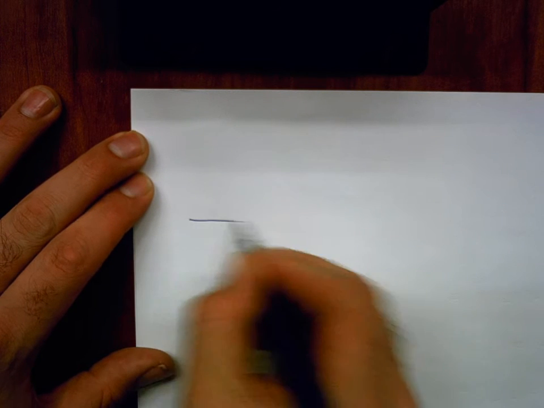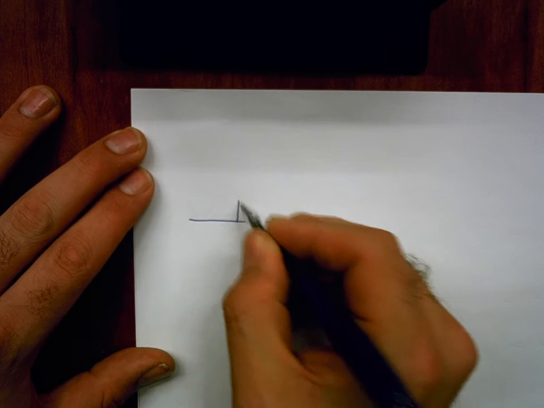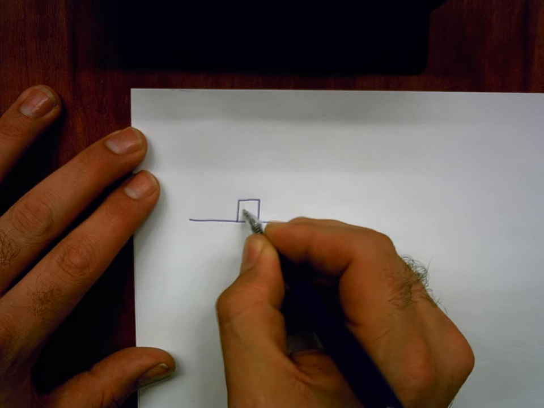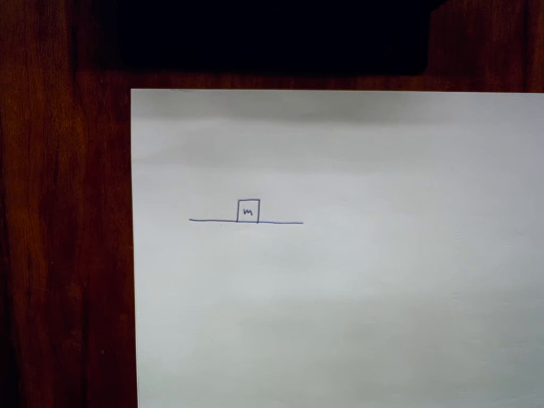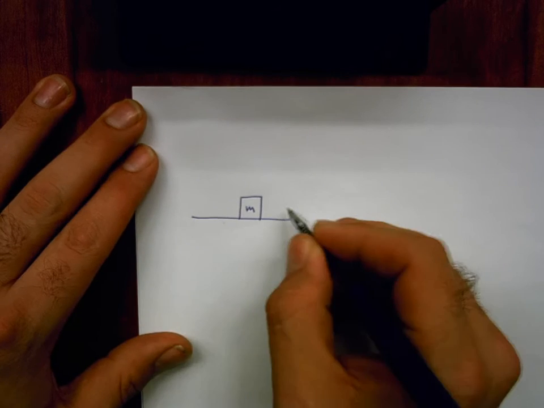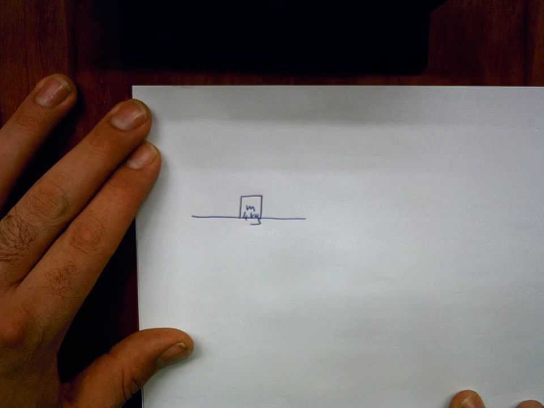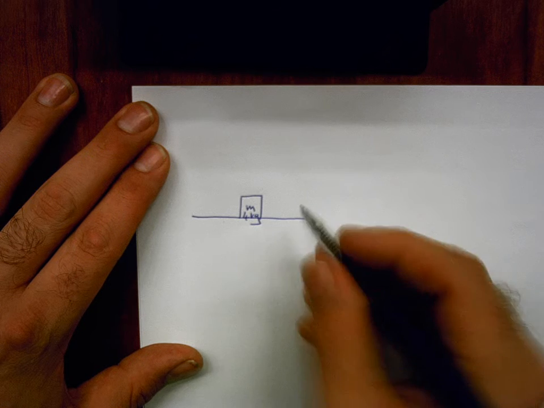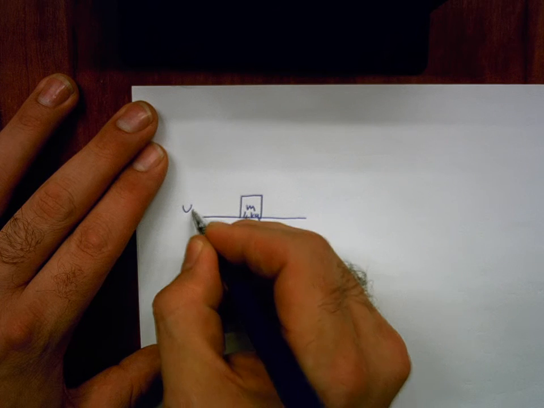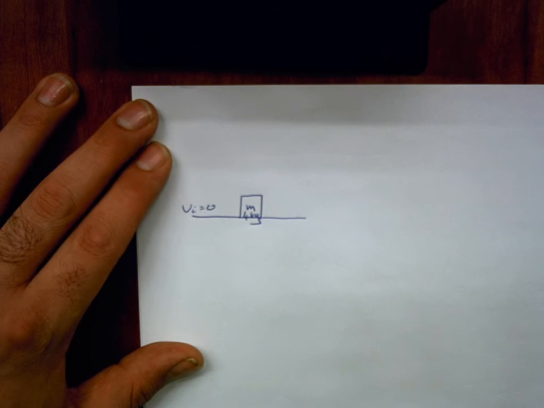So let's say we've got a mass, and it's here on the ground. It has a weight of 4 kilograms. So this is a 4 kilogram mass. And let's say, for argument's sake, its initial velocity is 0.